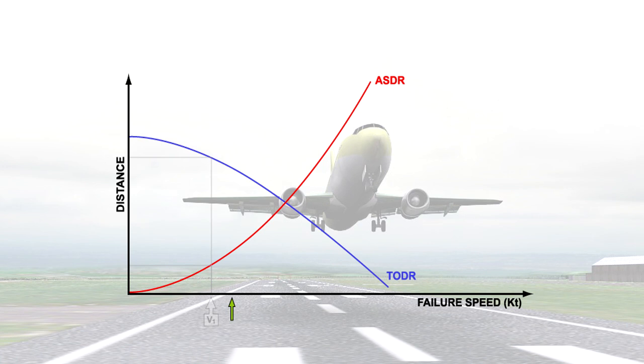However, if a slightly faster V1 was selected, then this would be the accelerate stop distance required, and this would be the takeoff distance required. Therefore, it is this amount of field that is needed to have a V1 at this speed. Notice that now the total length of field required is less at this higher V1.